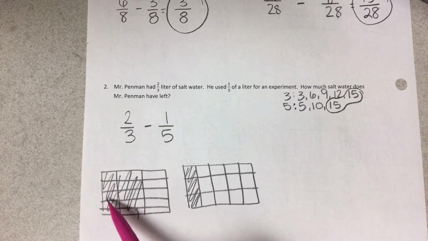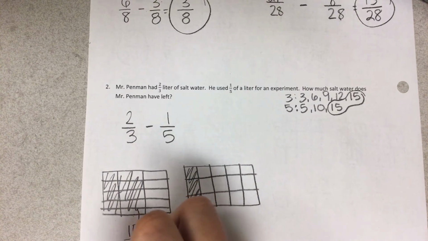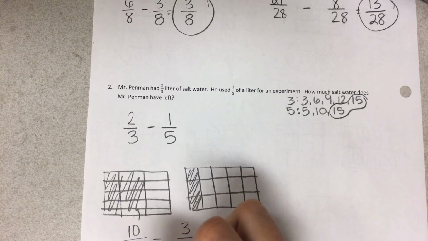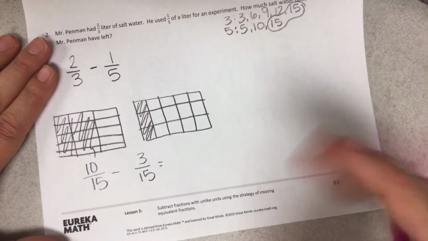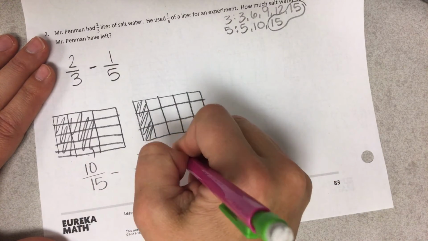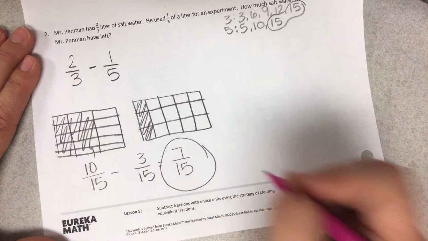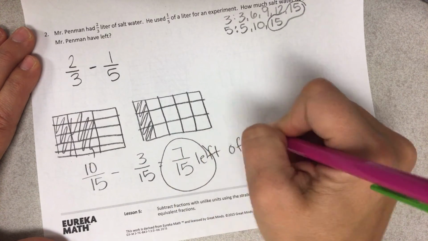So I've got 1, 2, 3, 4, 5. So 5, 10. And remember, my new denominator is 15. And I'm going to subtract, I've got 3/15. So that now that I have subtracted this, because I can subtract it now, I have 10 minus 3 is 7/15. And what he has left, he has 7/15 left of salt water.